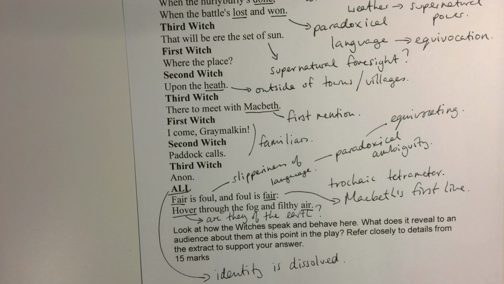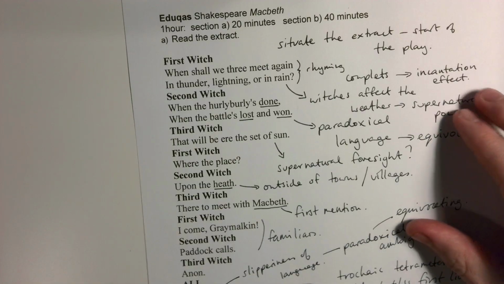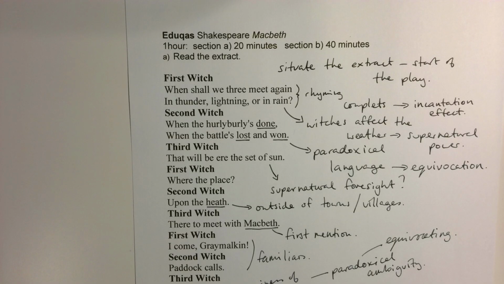So we've got our annotated extract. The next stage, which we'll do shortly, will be to actually write this up. Now, if you have a look at the timings, it's 20 minutes. So we do not have huge amounts of time in which to produce a written response. We want to make sure that our quotations are as short as possible in order to be efficient, and we do want to get a range.